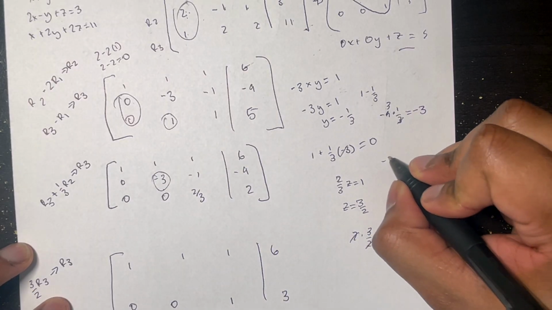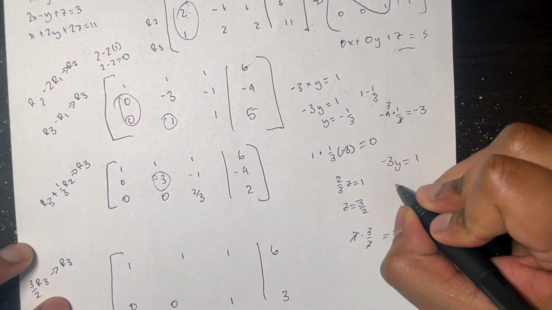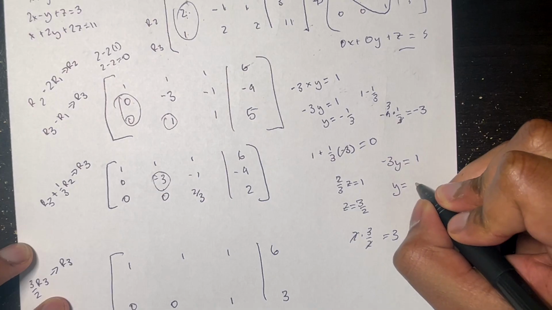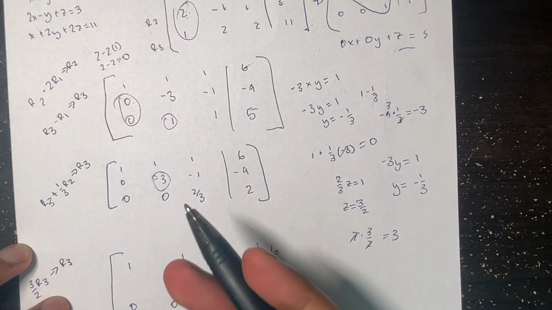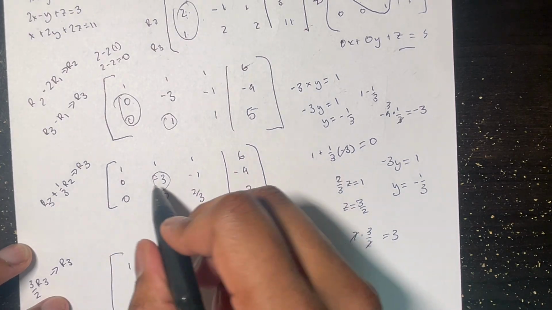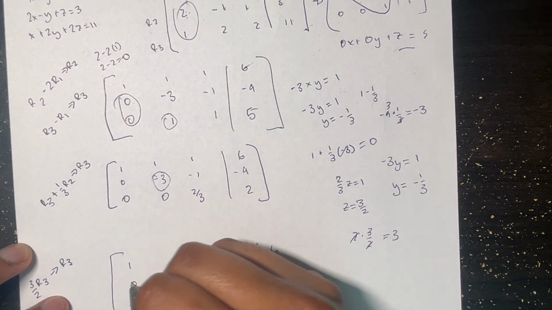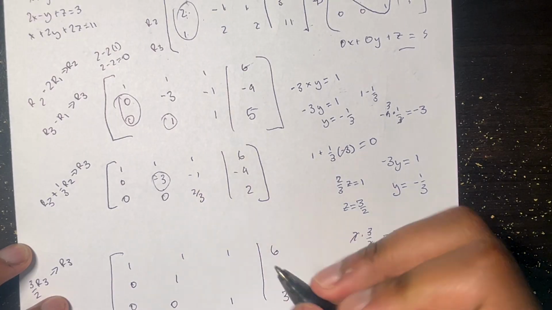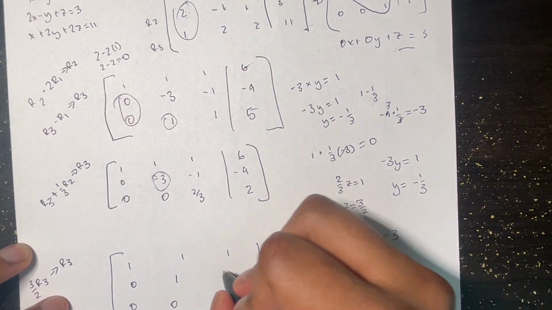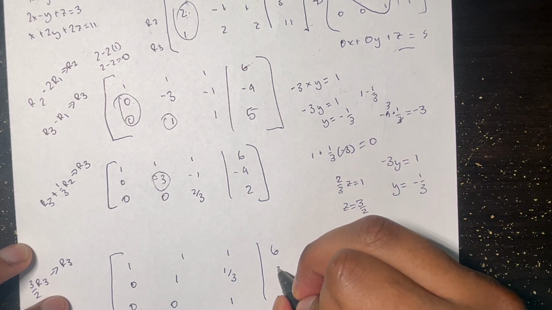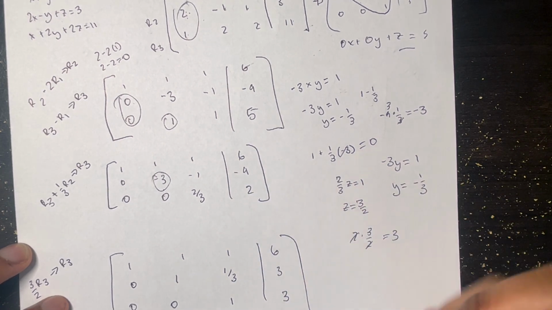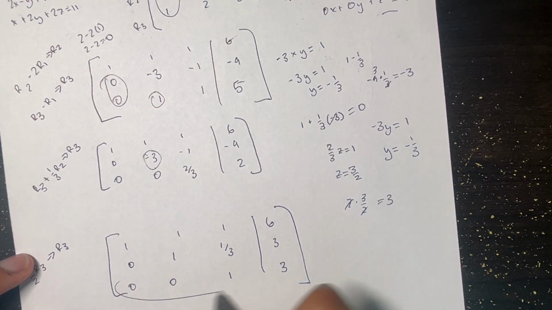So it would be negative 3y is equal to 1. Y will equal negative 1/3. So we have to divide the whole second row by negative 3 now. So 0, negative 3 divided by negative 3, 1. Negative 1 divided by negative 3, 1/3. And then negative 9 divided by negative 3, 3. Just like that.